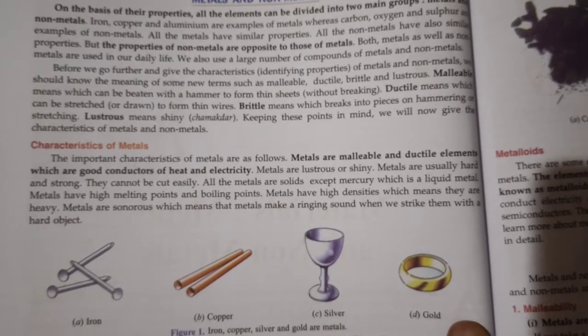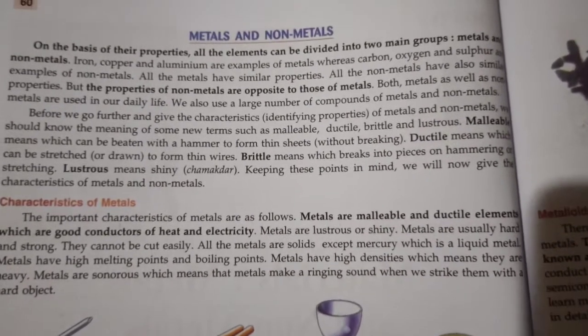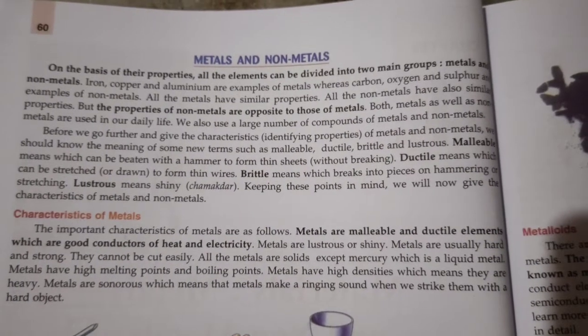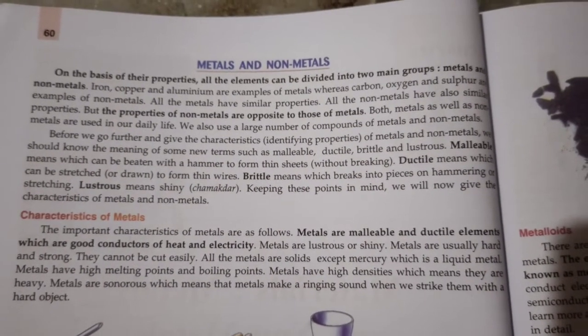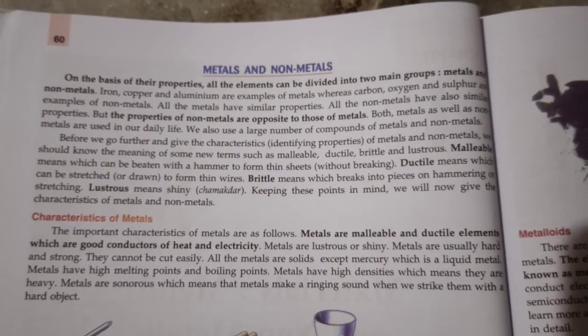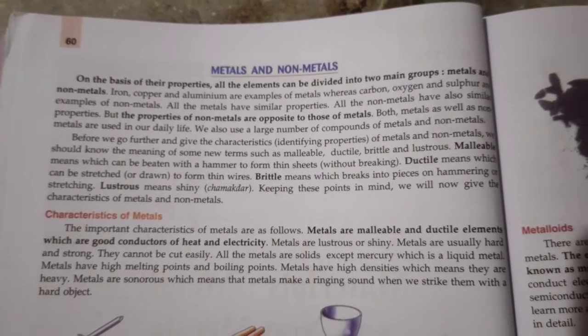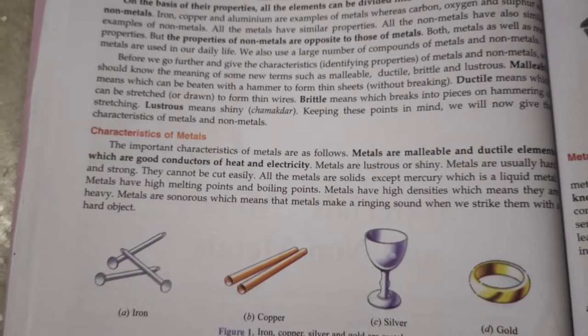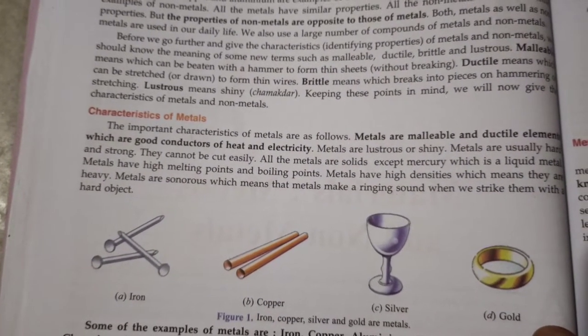Before that, we want to study some technical terms like malleable, ductile, brittle, lustrous. So malleability, ductility, brittleness, lustre, these are the properties that we will study in this chapter. So what are the characteristics of metals? The important characteristics of metals are as follows.